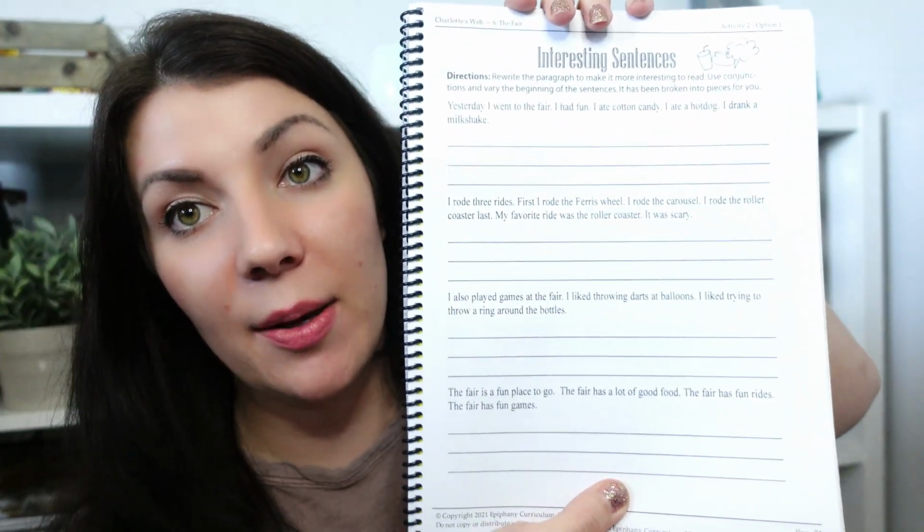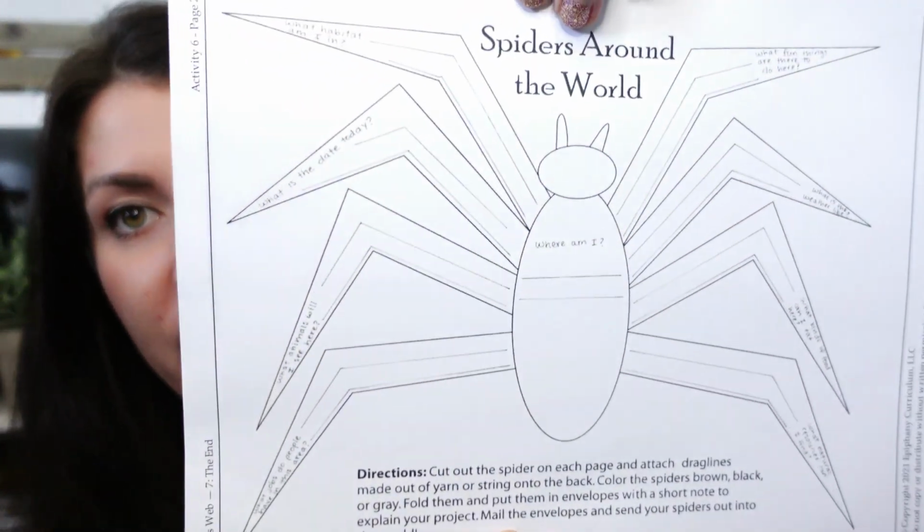And what I liked is it broke up the paragraph one sentence by one. So we had a fun time making some good, interesting sentences. There's another research one, spiders around the world. Cut out the spider, go research it. And so that's kind of tying in more science, go research spiders. We could have paused right here and done a whole little mini unit on spiders. We could have had books and all of that.